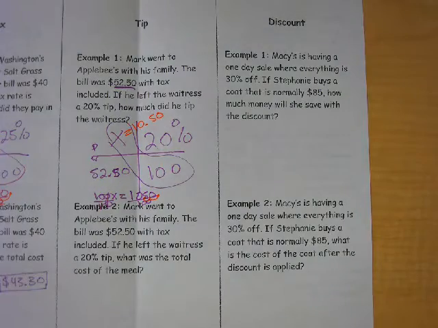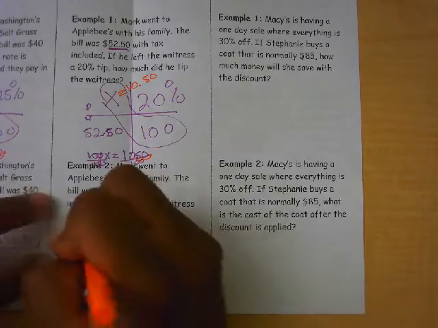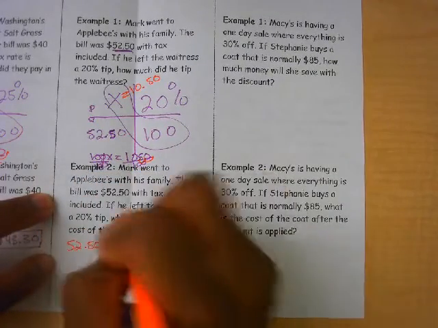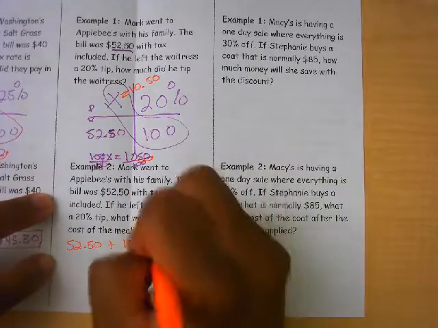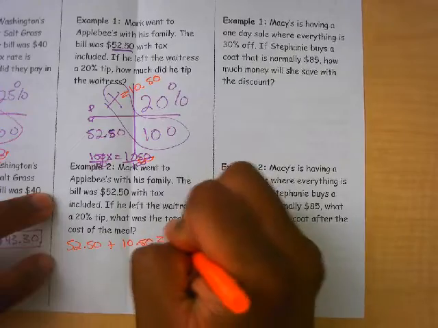So now the question says, what was the total? If I use that tip, what's the total? So I take the 52.50, add $10.50. What does that equal? $63.